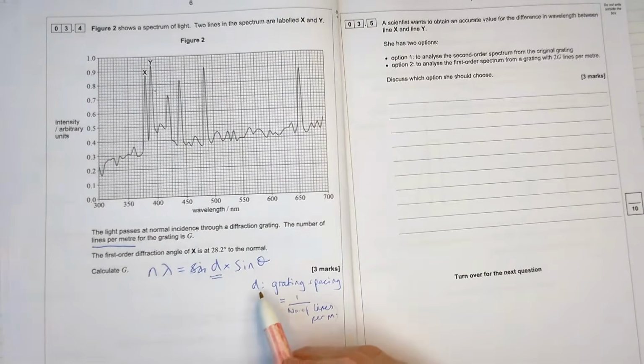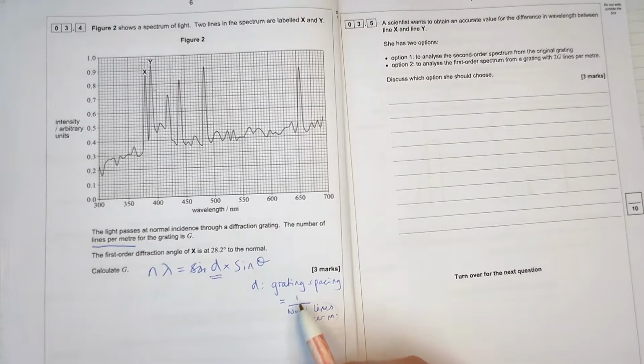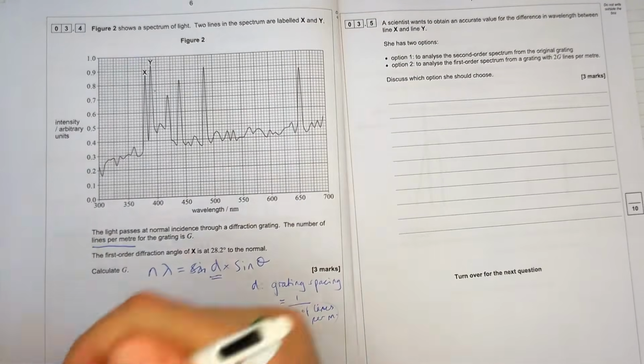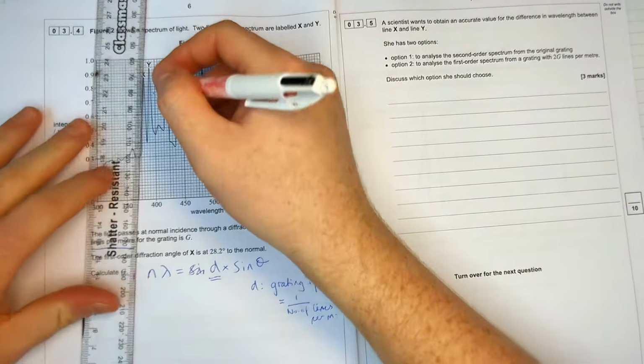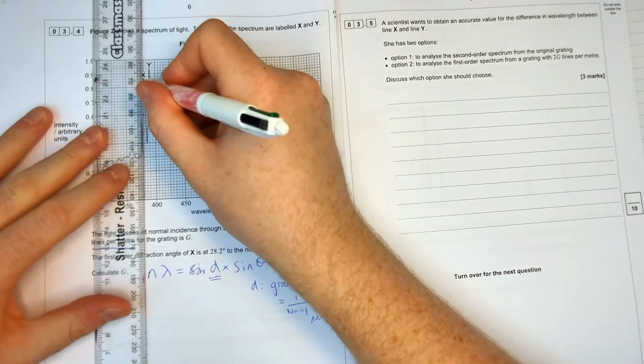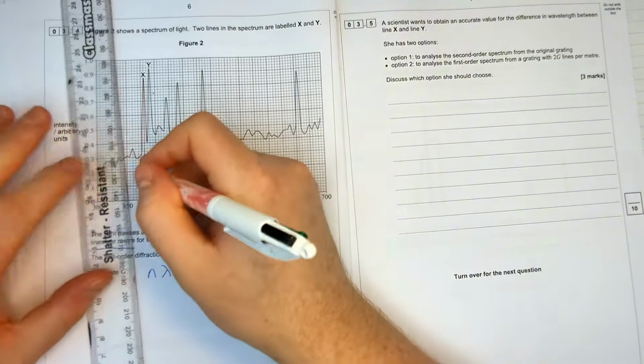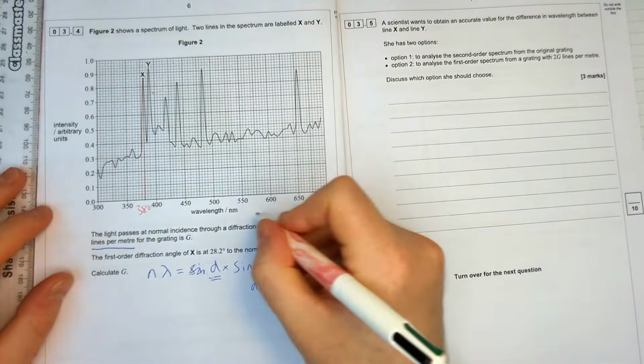So if we find d, we can then do 1 over it to find what G is, the number of lines per meter. So we've got to use the graph. We're after x, so let's find out at what wavelength that maximum occurs. Doing the line down, just being careful, that's pretty much on the line. So that's going to be 380, and that's in nanometers.